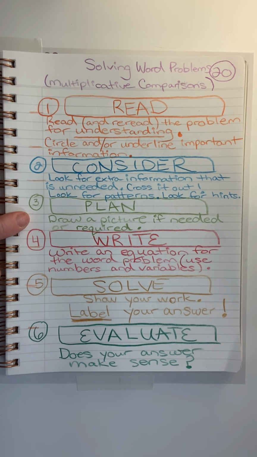Step number 3, and we're really going to focus on step number 3 today, we're going to plan. And we're going to draw a picture if needed or required. Sometimes that's a bar graph. Sometimes that's a comparison bar. Sometimes it's just a little drawing, a little sketch, okay? And that can help us solve the word problem.